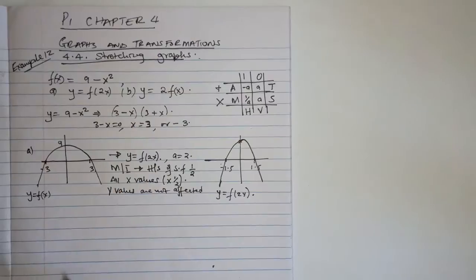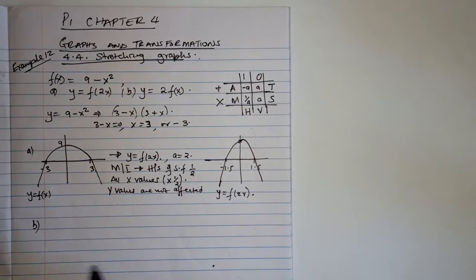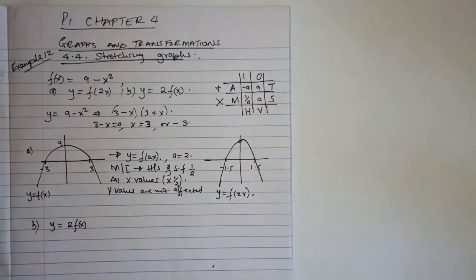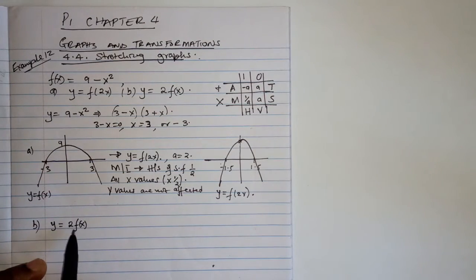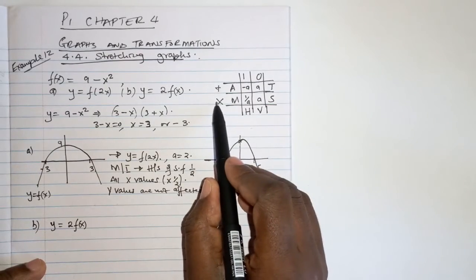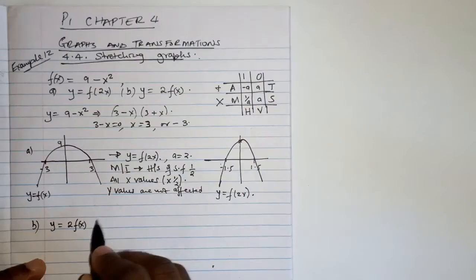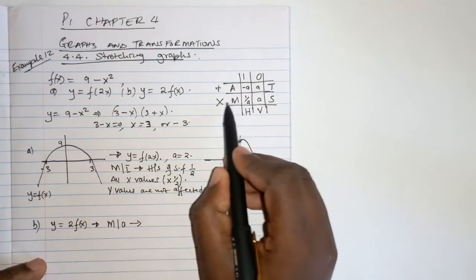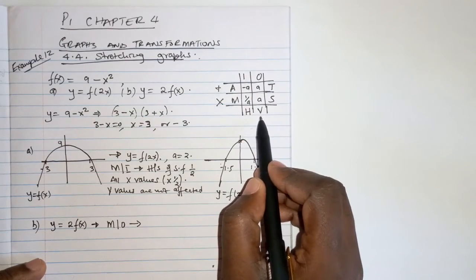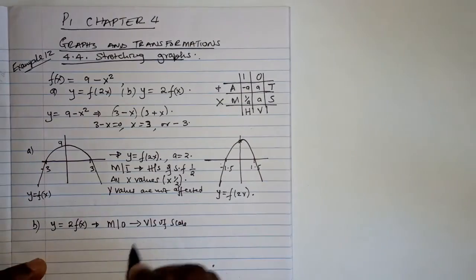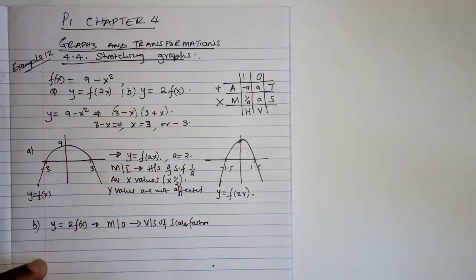That is part A. For part B, we have the graph of y is equal to 2f(x). And clearly there is a multiplication by 2 but outside. Multiplication outside means a vertical stretch of scale factor 2.